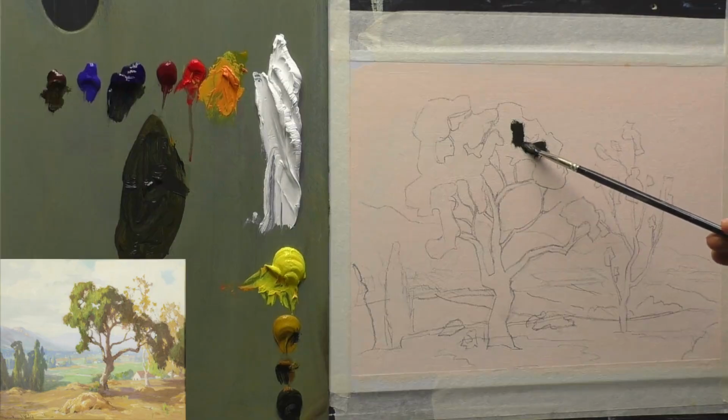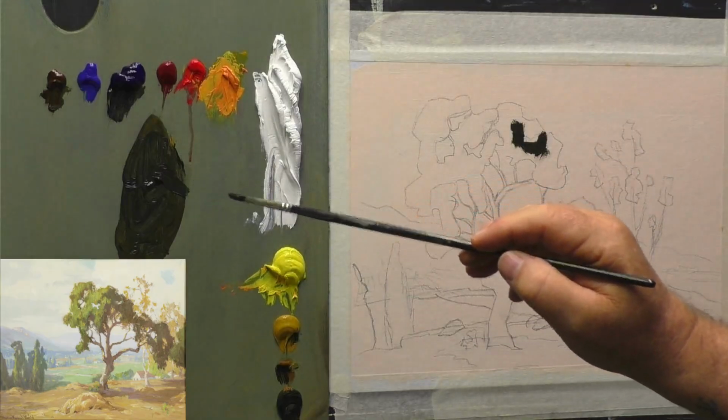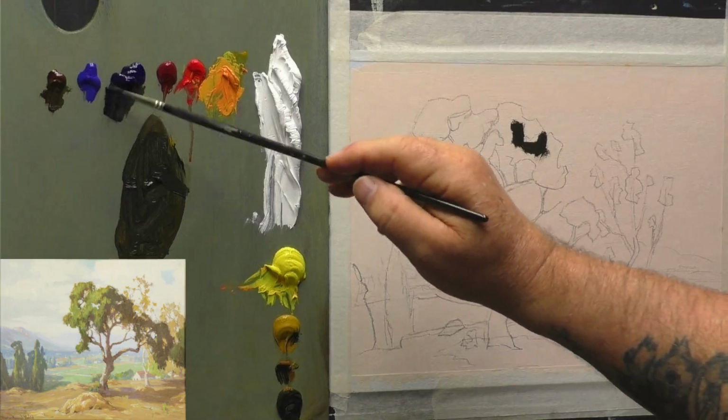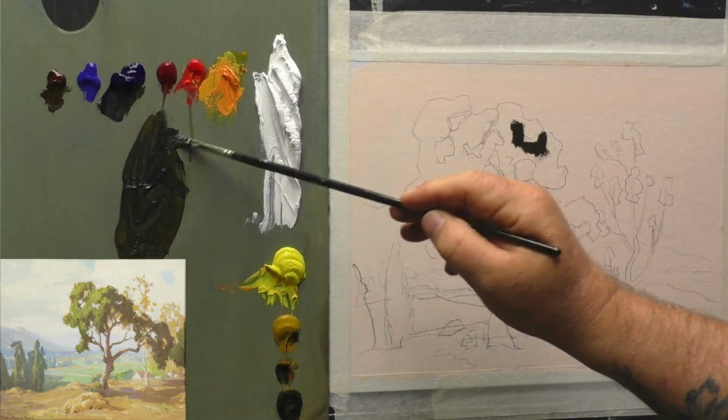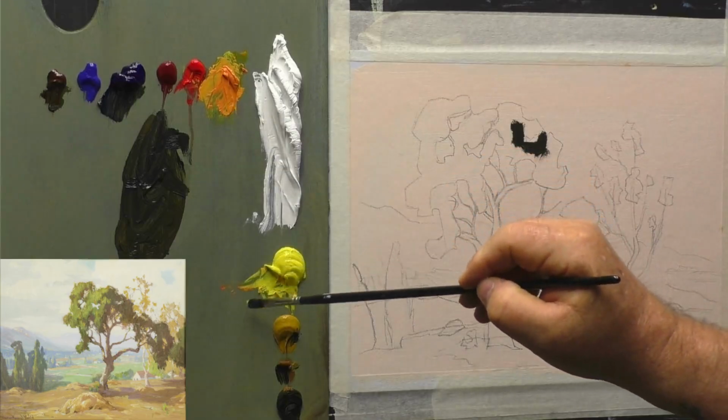The shadow, it is better if it's a little greener. Let's add a bit more blue and a touch of cool.